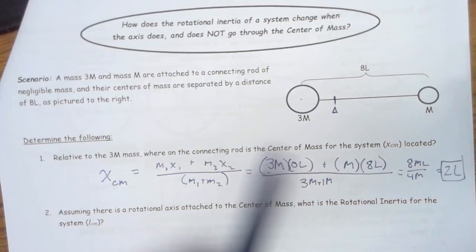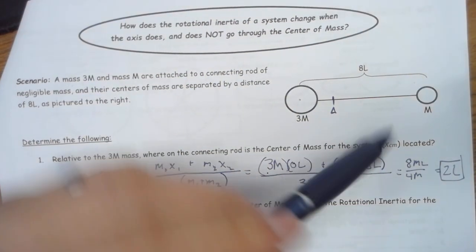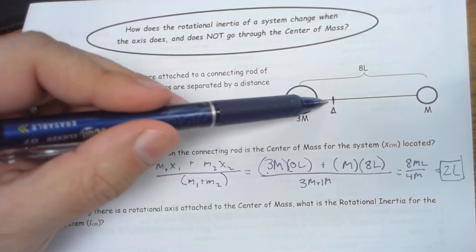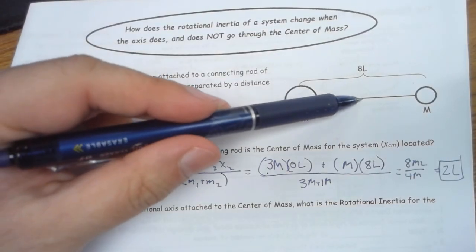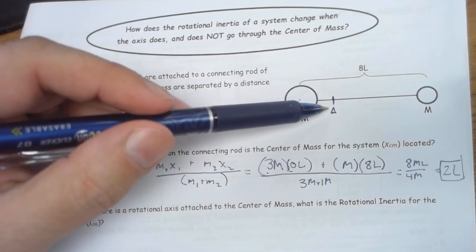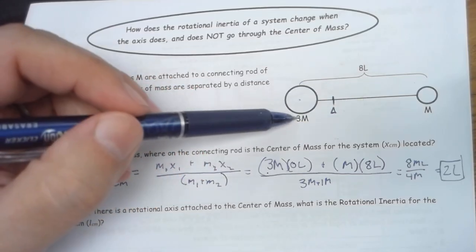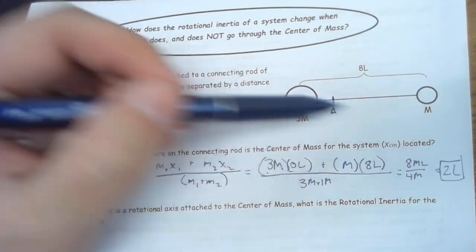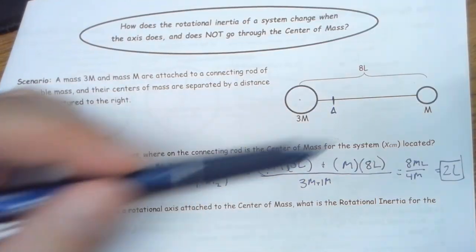That makes sense, right? Because I already drew it there. If this is 4L away, and this is 1L, 2L, 3L, 4L. It also makes sense because I would be 3 times closer to the 3m and 1 times the distance away towards this.